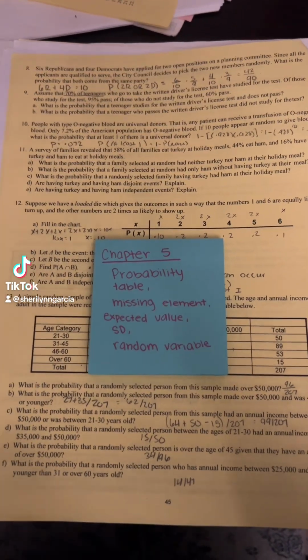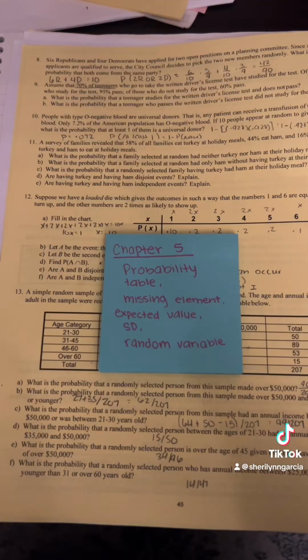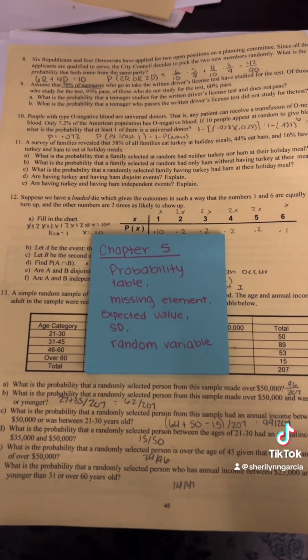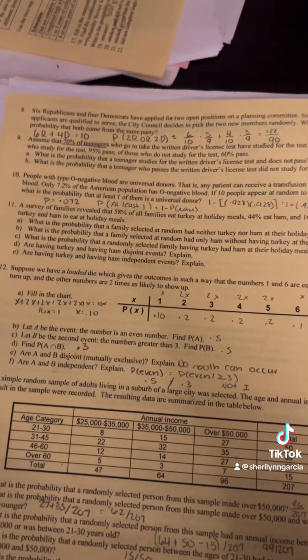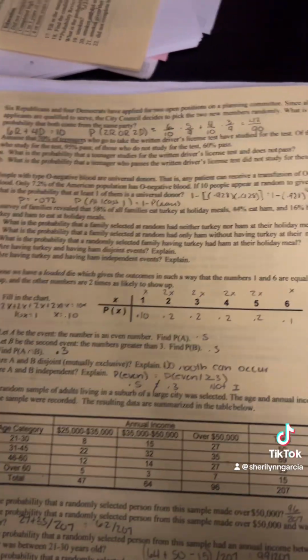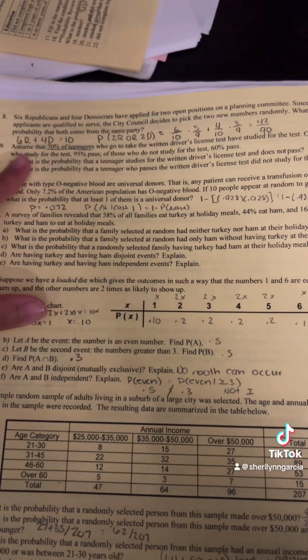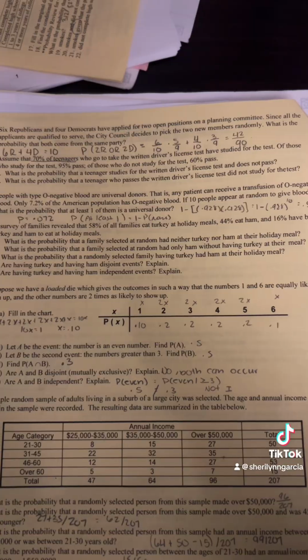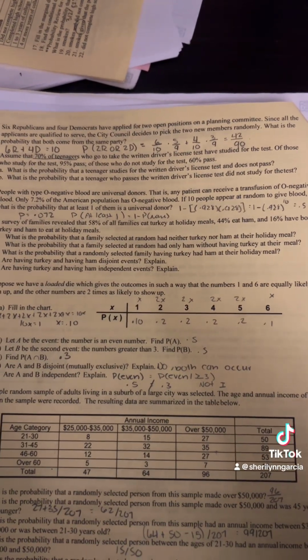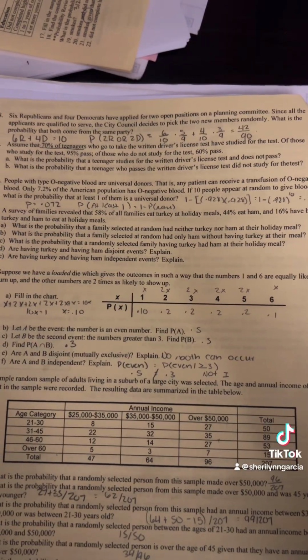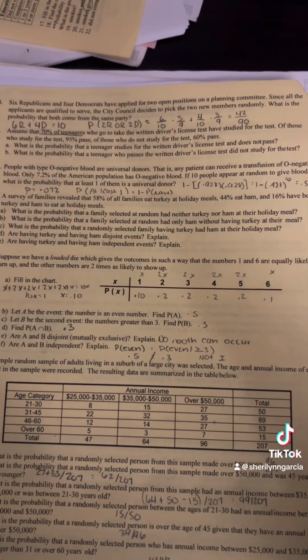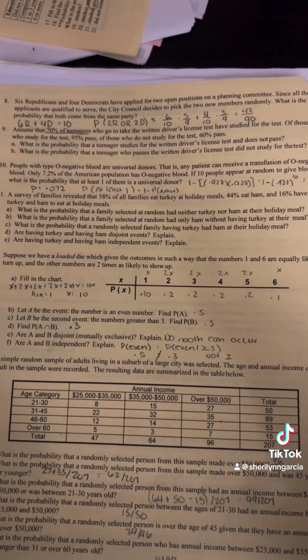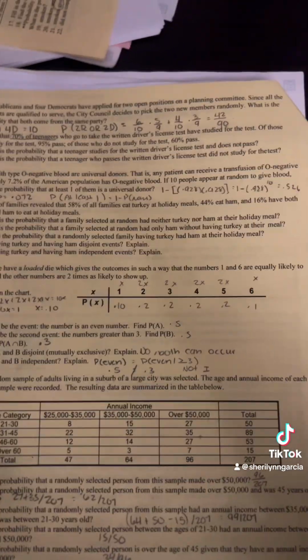Okay, so we're gonna continue with probability tables, but I'm gonna do the branches one because this one might be on the test. I'm not sure, but let's just do it just in case. So number 9, it says assume that 70% of teenagers who go to take the written driver's license test have studied for the test. Of those who study for the test, 95% pass. Of those who do not study for the test, 60% pass.